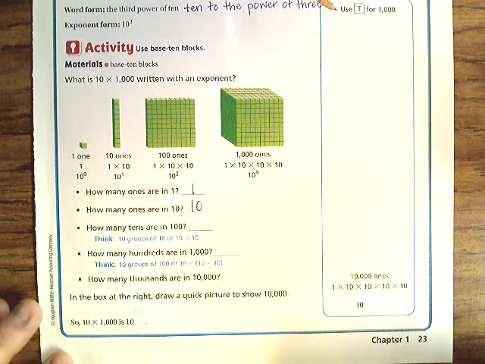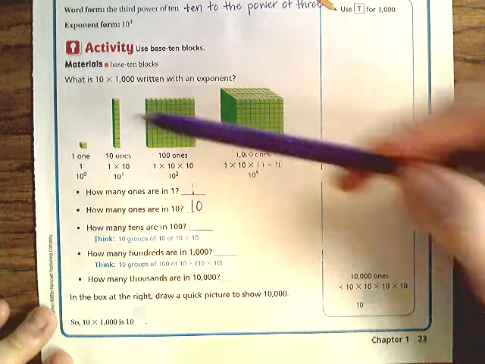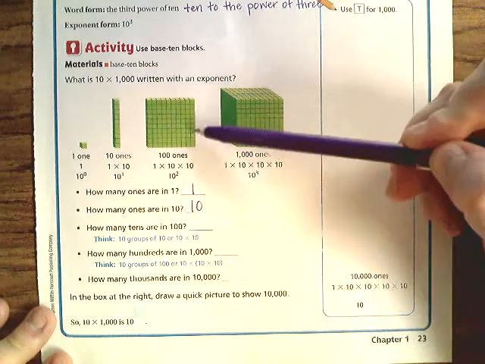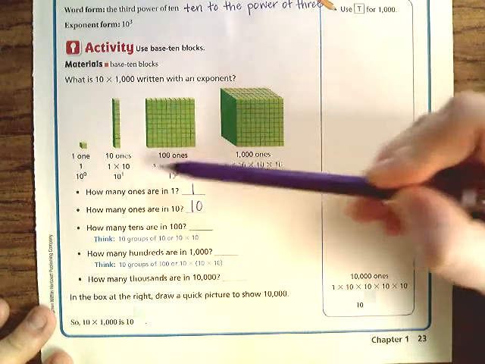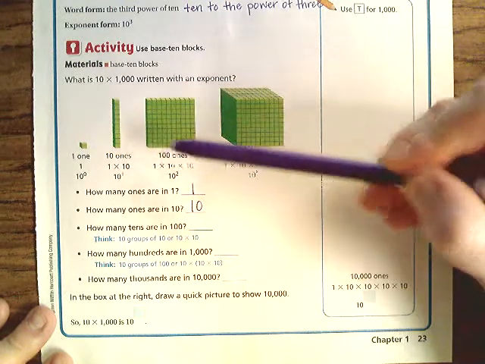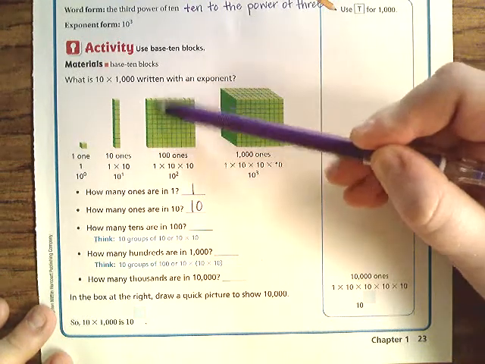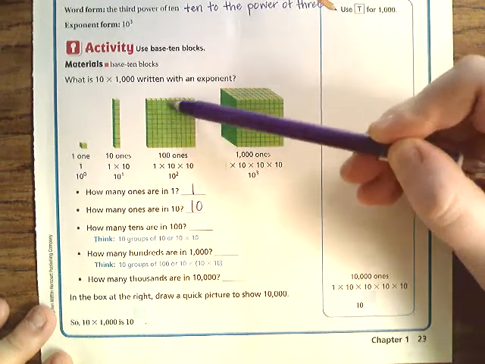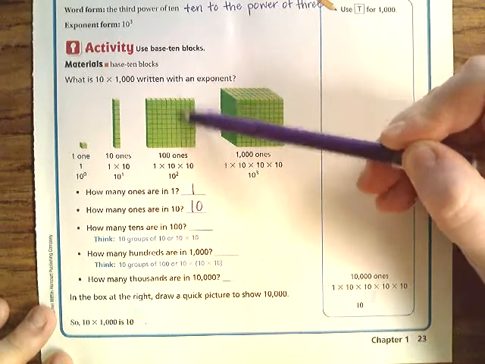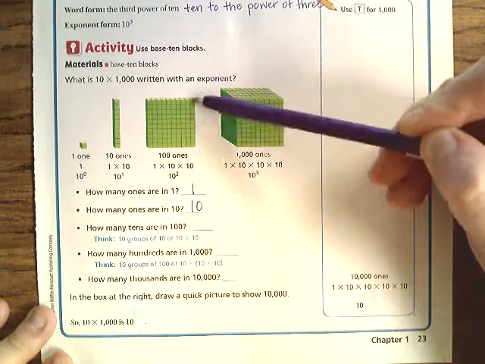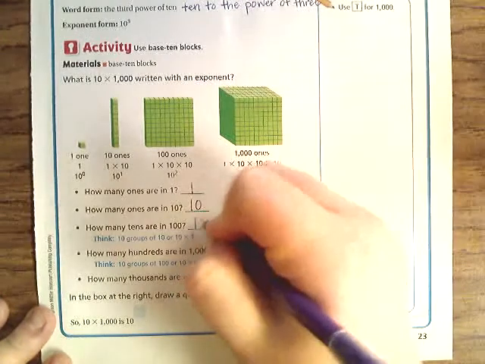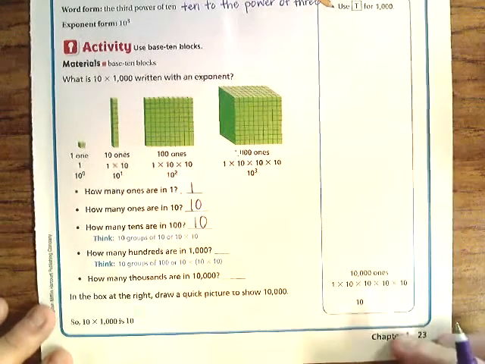And then the next one says, how many 10s are in 100? Okay, these are 10s here. We want to know how many of those strips we see in 100. So I see 1, 2, 3, 4, 5, 6, 7, 8, 9, and 10. Okay?